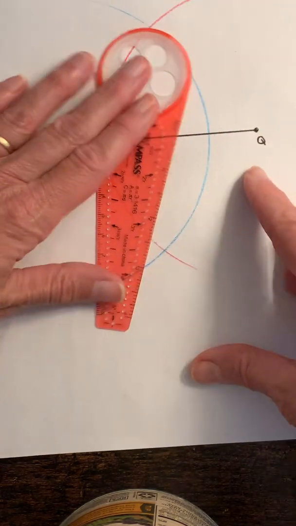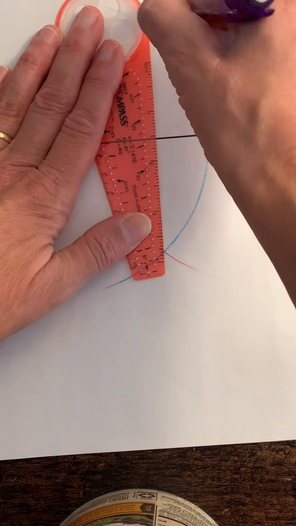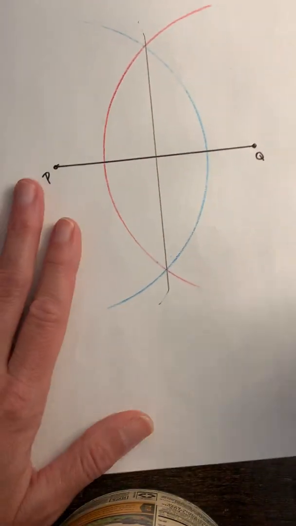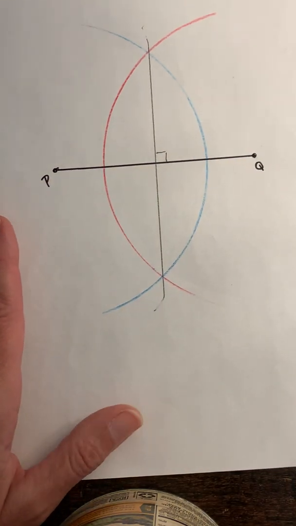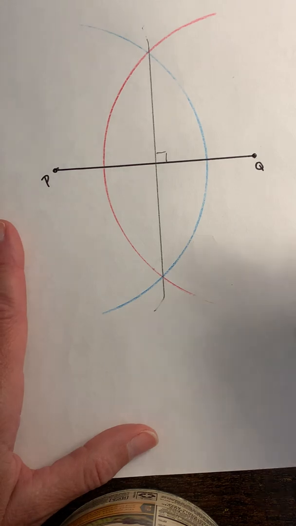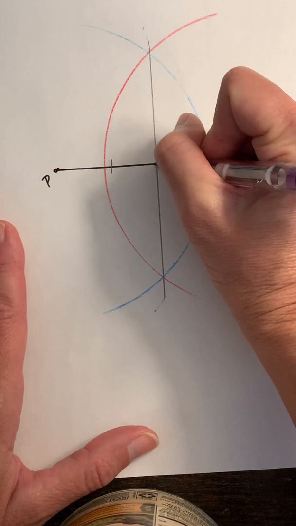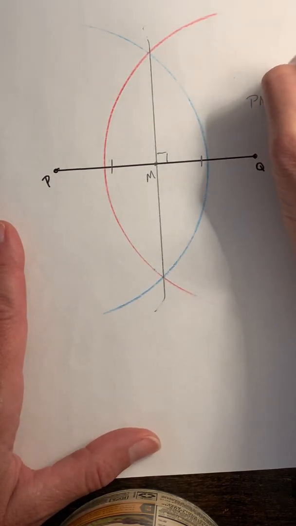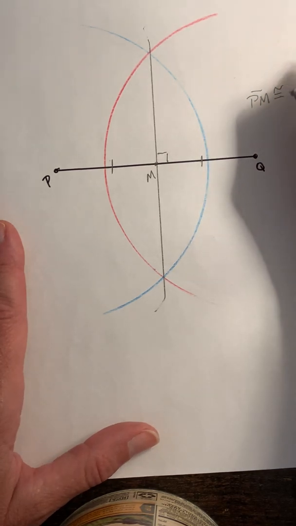And so if I take those points where they intersect, I'm going to use the straight edge of my compass to connect those points straight down. And now I have a perpendicular bisector, and the way that I would mark that is put that little box there to show that that's a 90-degree angle, and then do one tick mark there, one tick mark there. Maybe we name this point M, and we could also then say PM, segment PM, is congruent to segment MQ.